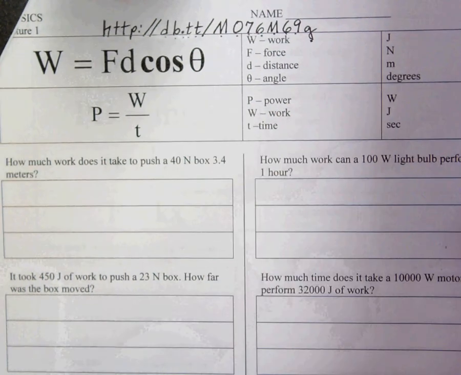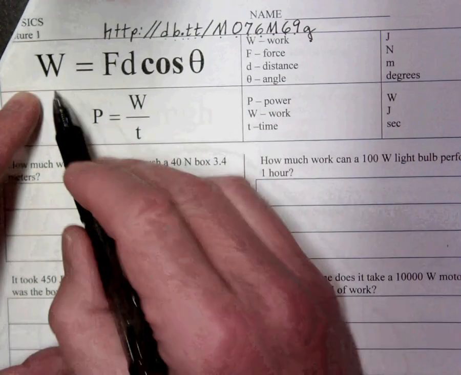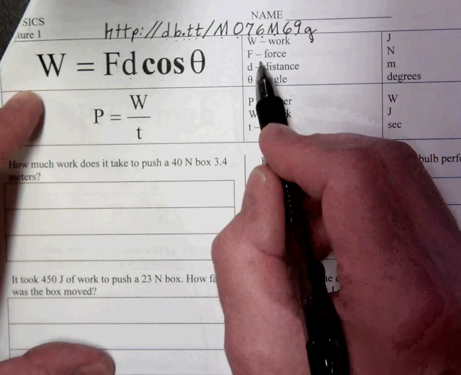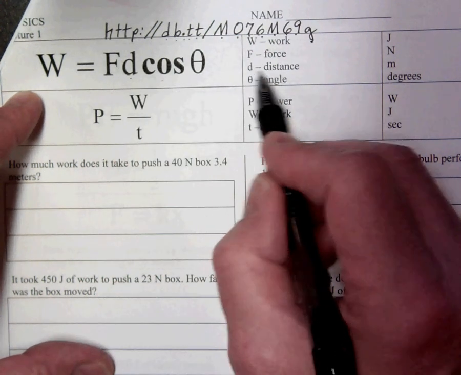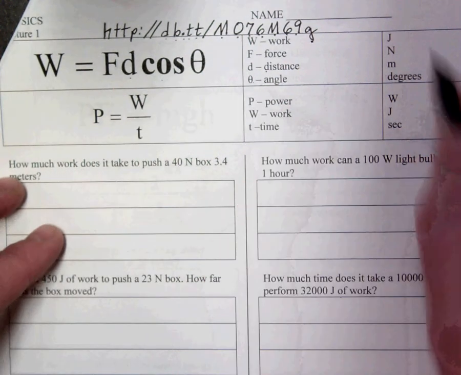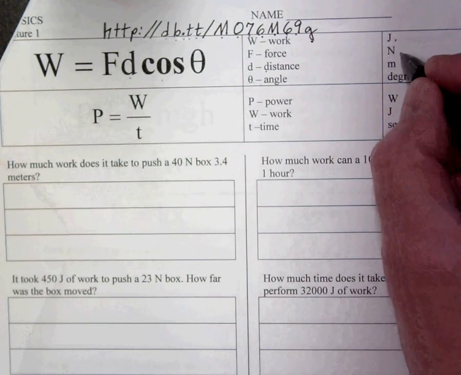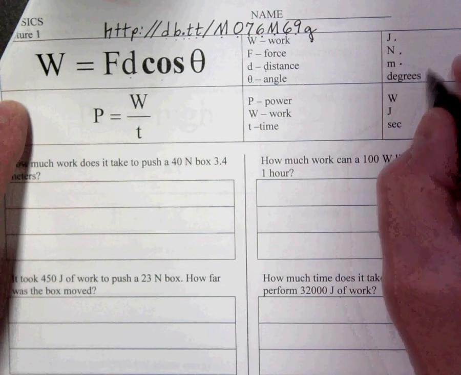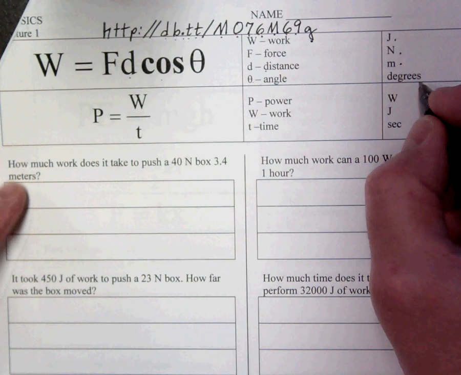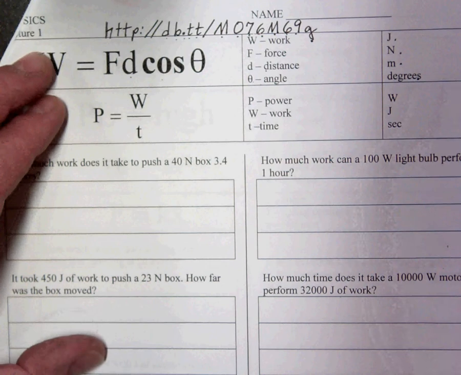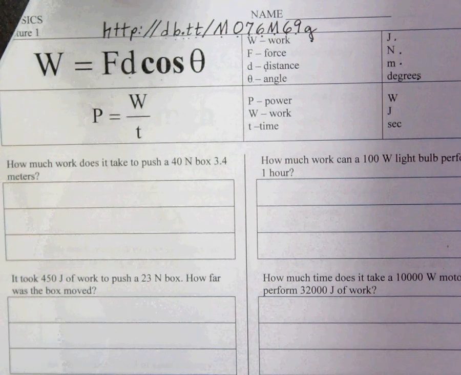In this lecture, we're going to look at two equations. W equals FD cosine of theta, where W is work, F is force, D is distance, and theta is the angle. Work is in joules, force is in newtons, so that hasn't changed. Distance is in meters, and make sure your angle is in degrees. In other words, check that your calculator is set to degree mode when you're doing these problems.